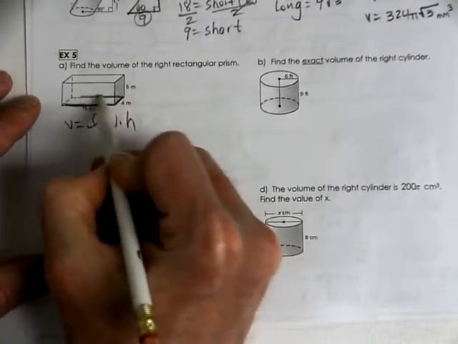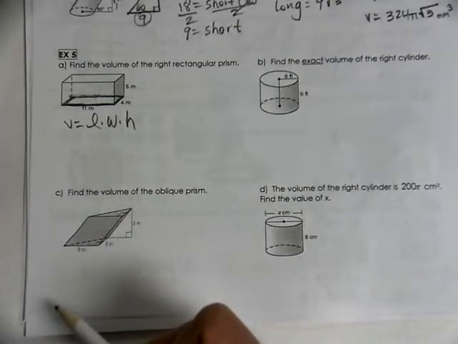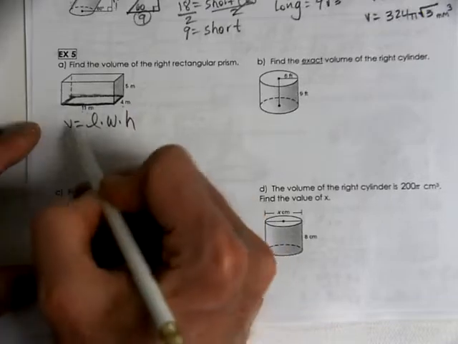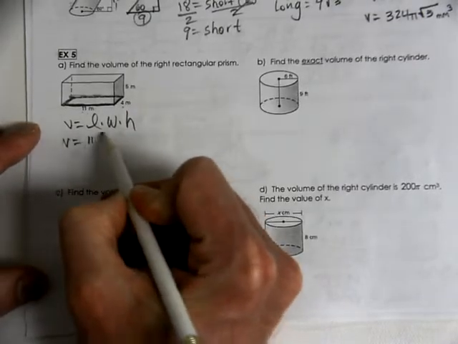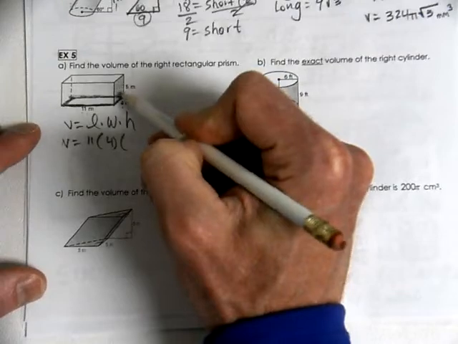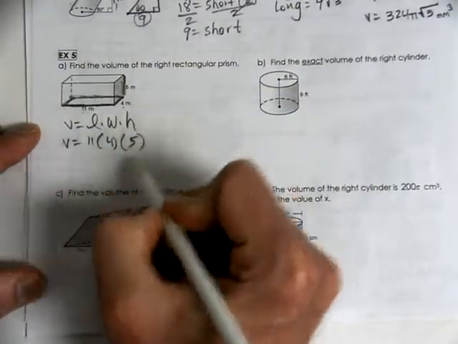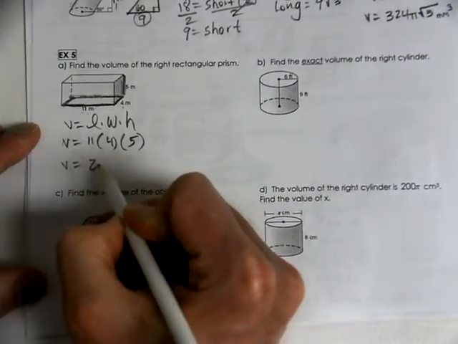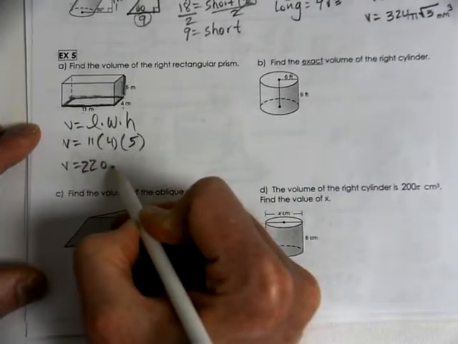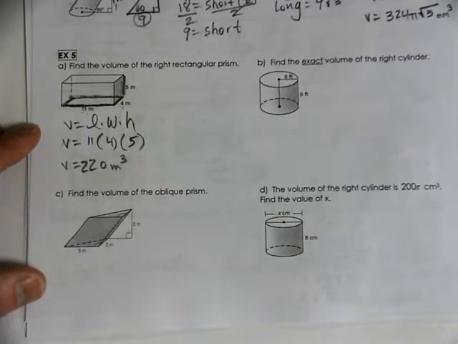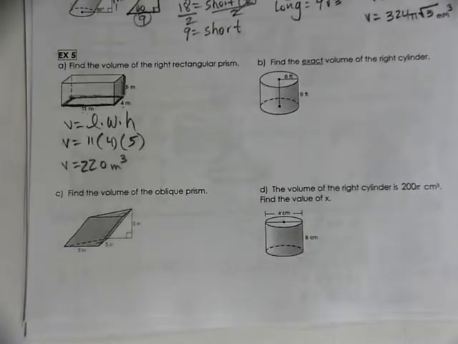There's your base, so that would be your capital B. That's your length times your width, that's your rectangle. That's your 11 times a 4. Then your height would be perpendicular to that, which would be 5. So 220 cubic meters. That would be your volume.